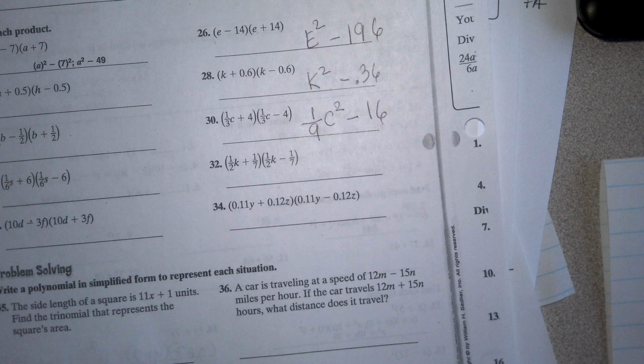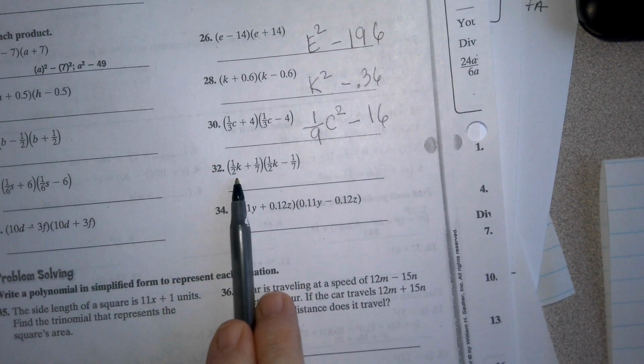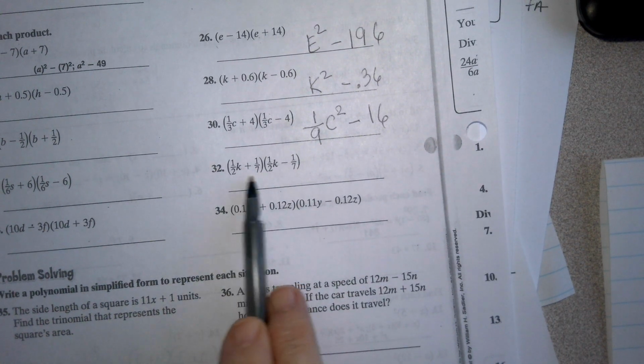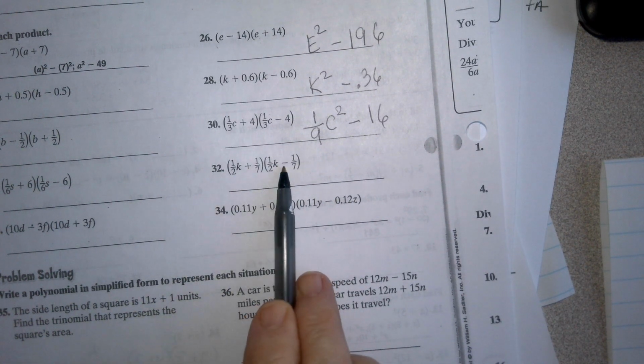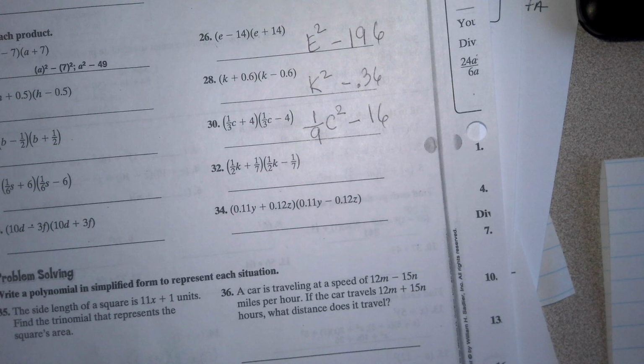Again, on this one, it's exactly the same, but one's a plus, one's a minus. Who knows the only thing that we need to multiply?